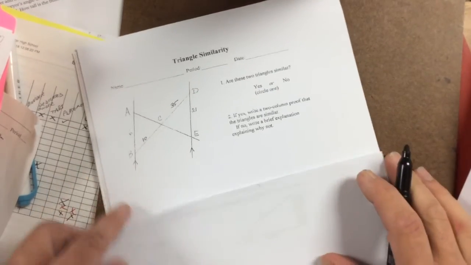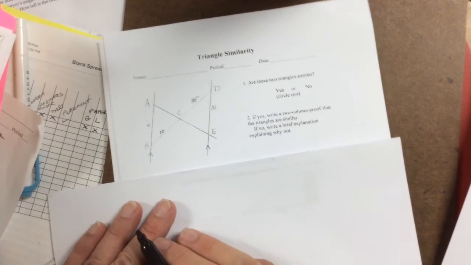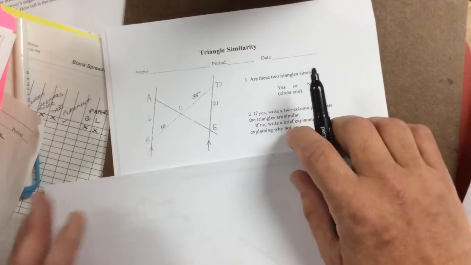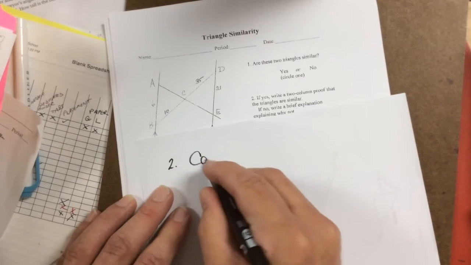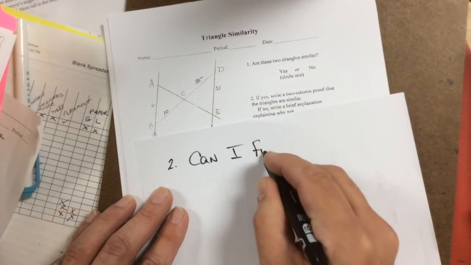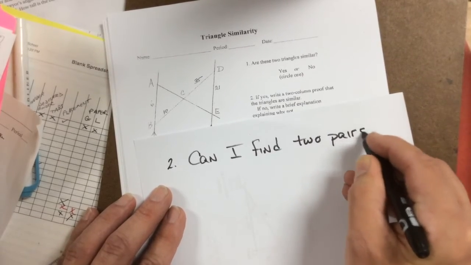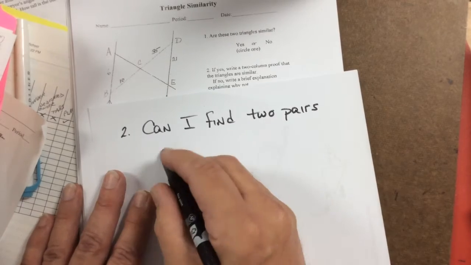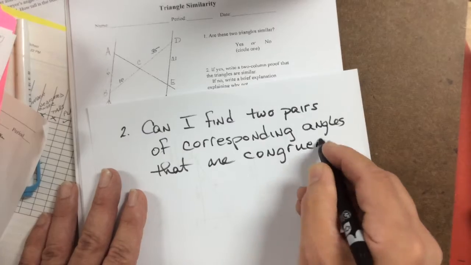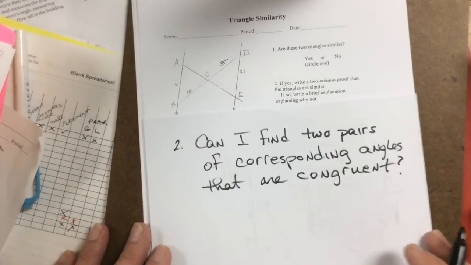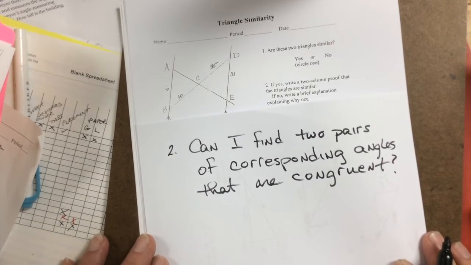We come over here, we look at this, we go, do I have all 6 side lengths? No. All right. The next question you ask is, can I find 2 pairs? Notice 2 pairs. That means 4 angles altogether. Can I find 2 pairs of corresponding angles that are congruent? So you're looking at this, and none of these angles are shown to be congruent.